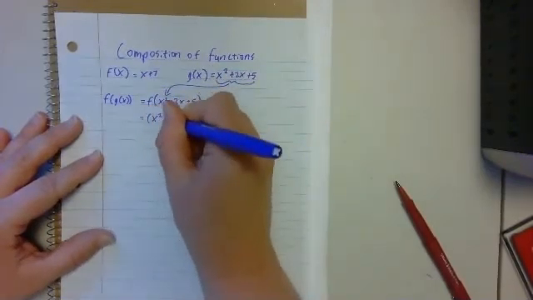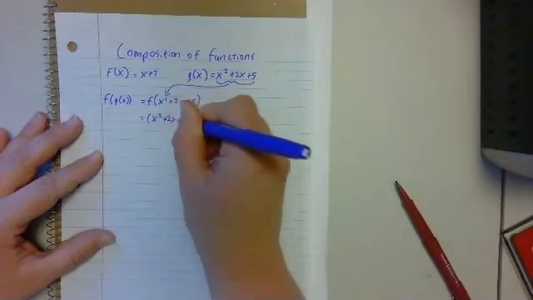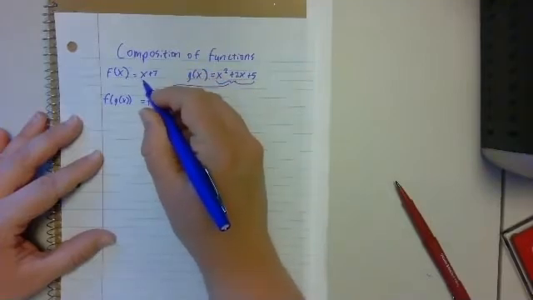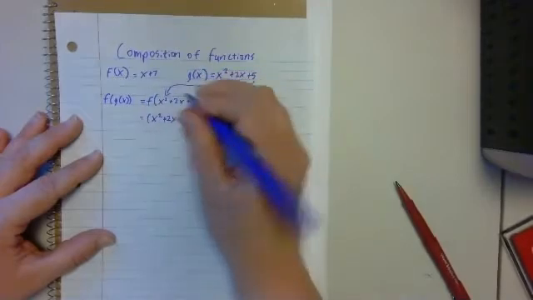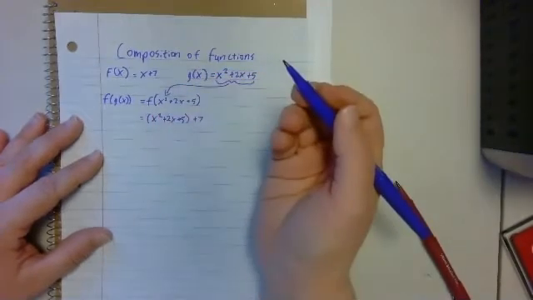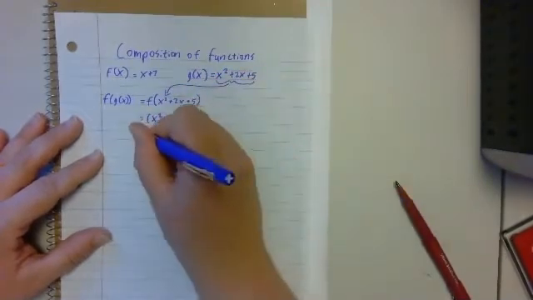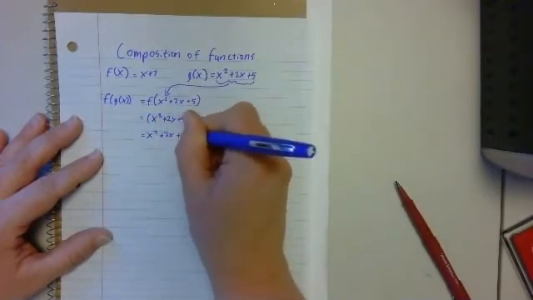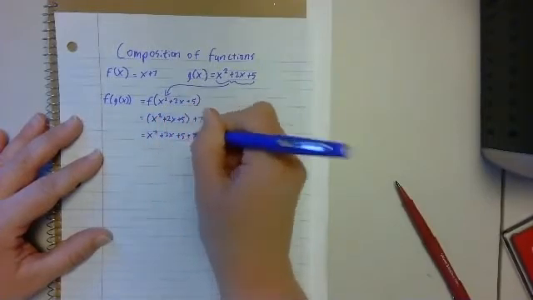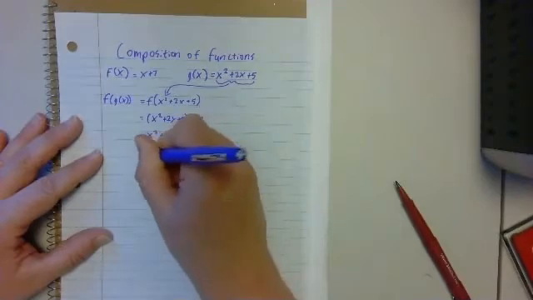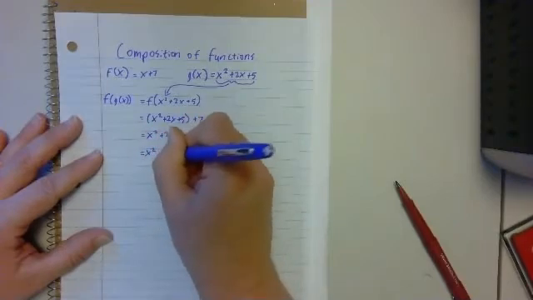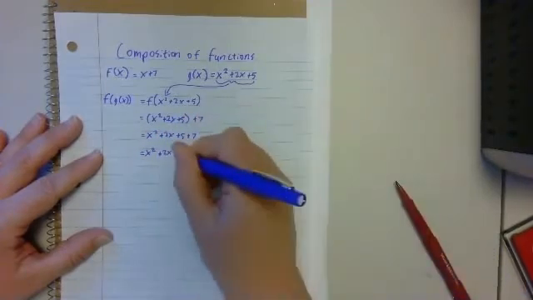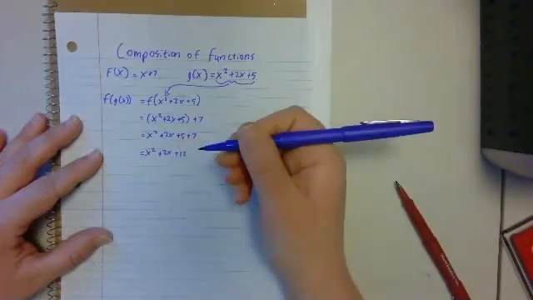So it's x squared plus 2x plus 5, replacing that x, and plus 7 because of the plus 7. Oh, wow, that wasn't too bad at all. x squared plus 2x plus 5 plus 7, x squared plus 2x. I combine my like terms. 5 plus 7 is 12. Oh, that wasn't so bad.